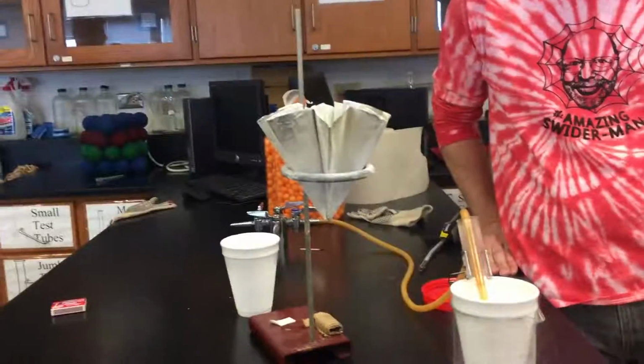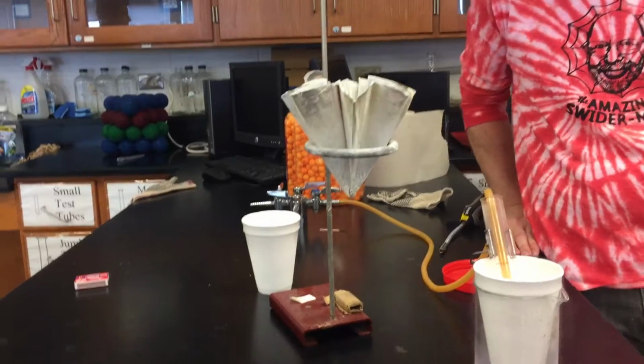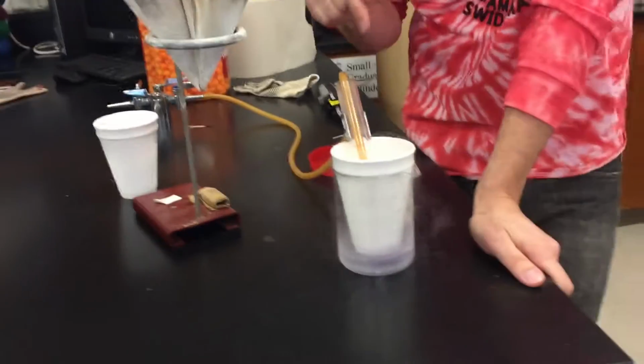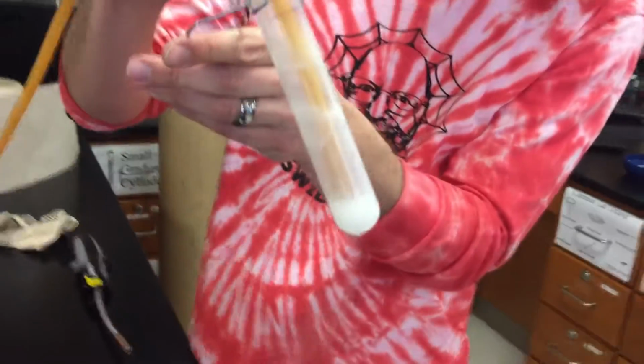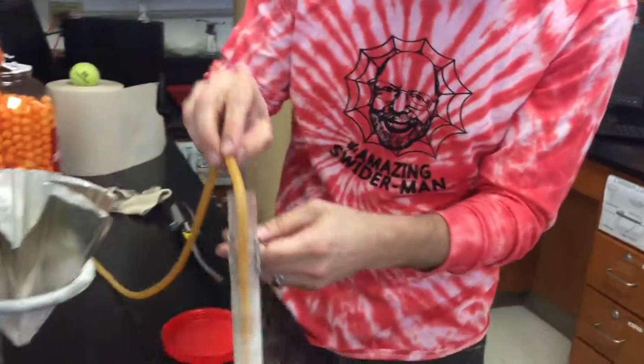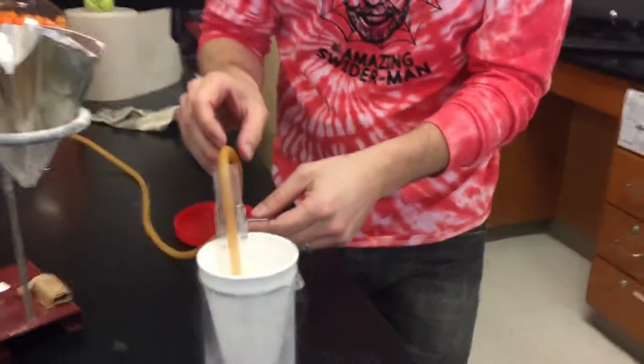Methane, CH4. Well, judging by the sound in this test tube, they must be stronger, because I am cooling down the methane to the liquid nitrogen temperature and it is turning to a liquid as well.